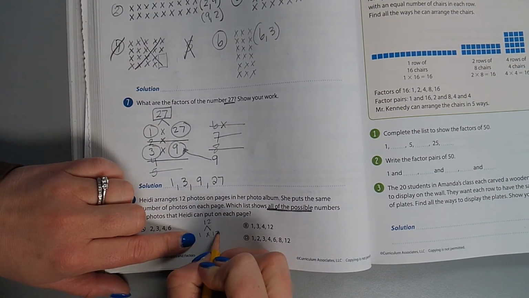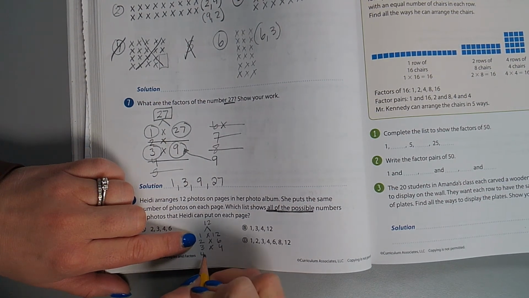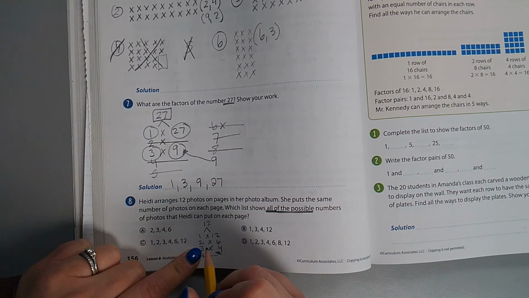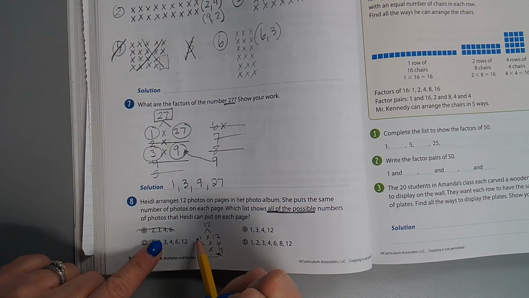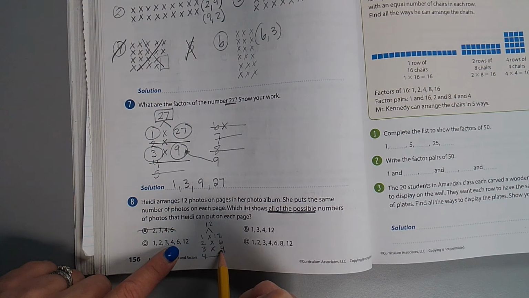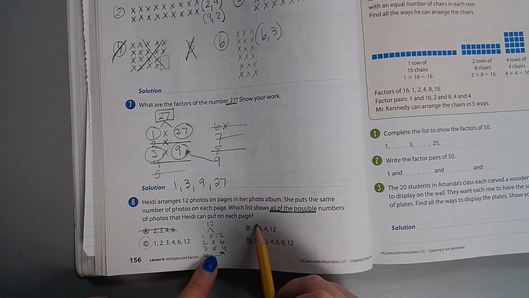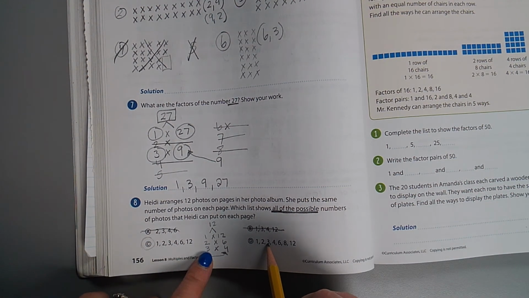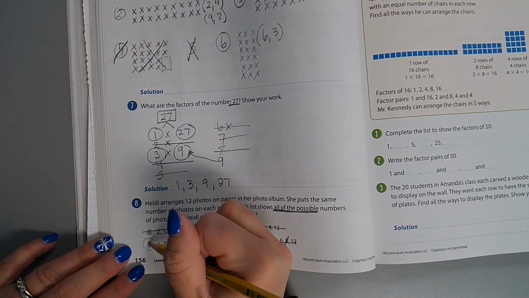So 1 times 12, 2 times 6, 3 times 4. 4, we're already starting to repeat ourselves, so that means we're done. So it will need to have all of these numbers in there. Okay, we can't use this one because there's no 1. Okay, 1, 2, 3, 4, 6, 12. Ooh, this one's looking good, maybe. 1, 2, there's no 2, can't use this one. 1, 2, 3, 4, 6, no, not 8. Can't use this one. The answer is C.